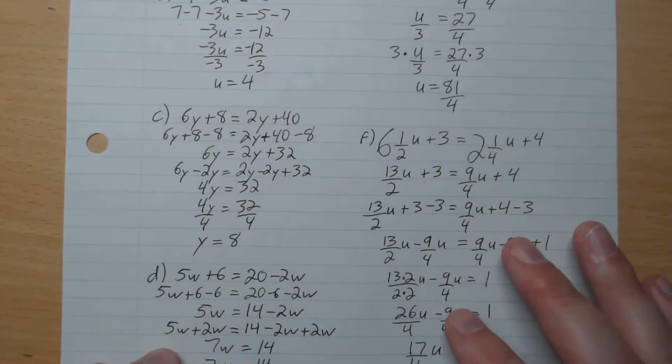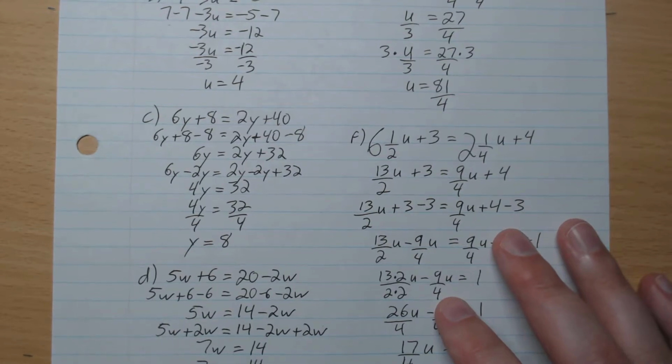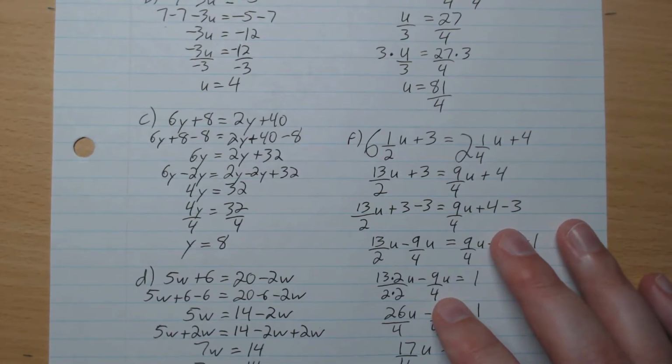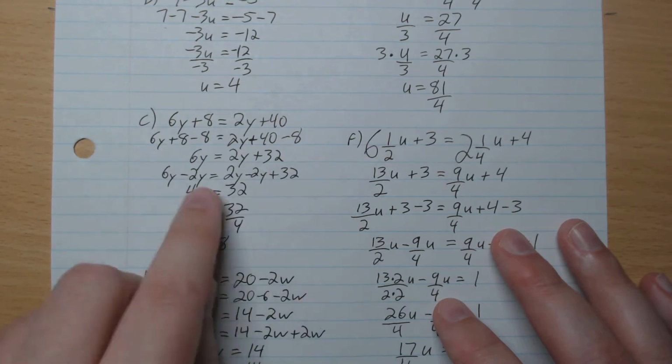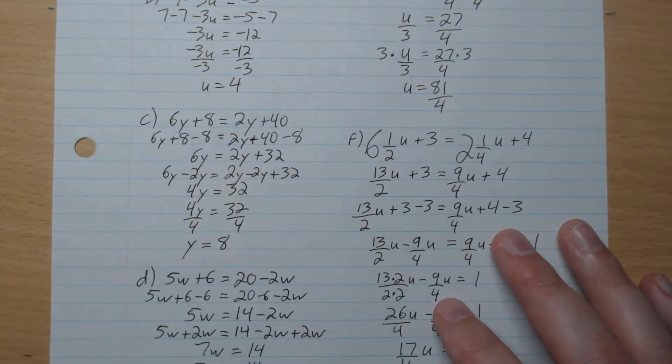C. 6y plus 8 equals 2y plus 40. So we're going to get rid of this 8 here, so minus 8 on both sides. So we have 6y equals 2y plus 32.